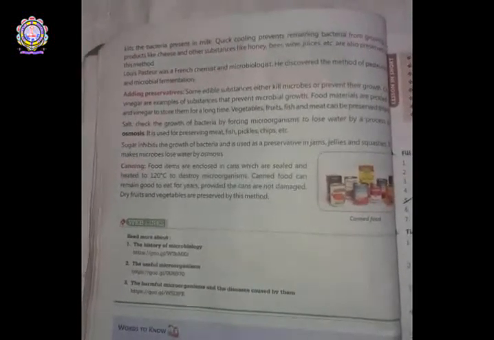At this temperature, microorganisms are destroyed. Many canned foods are placed here. Canned food can remain good to eat for years, provided the cans are not damaged, because cans are mostly made of steel, so it is safe.